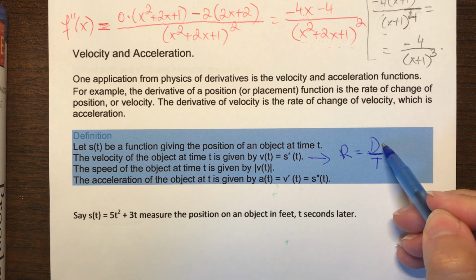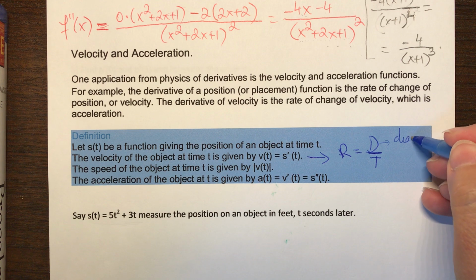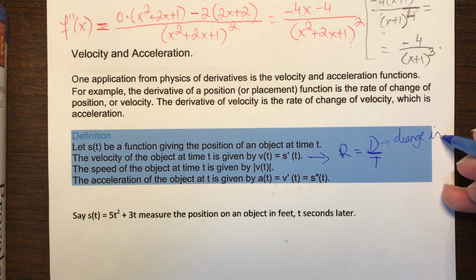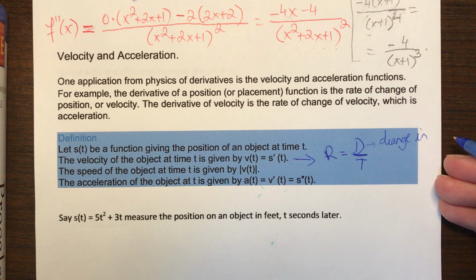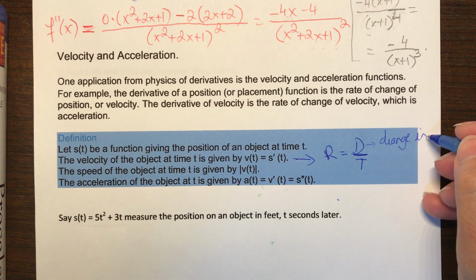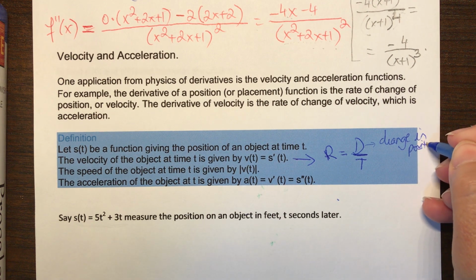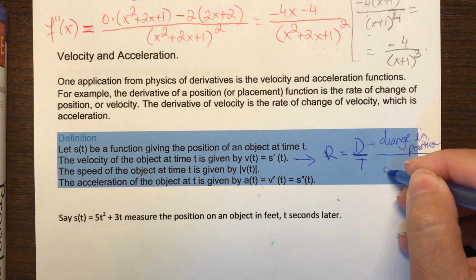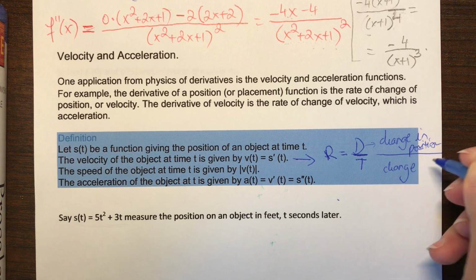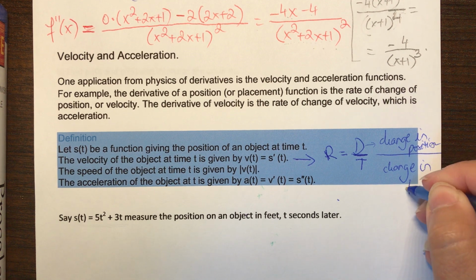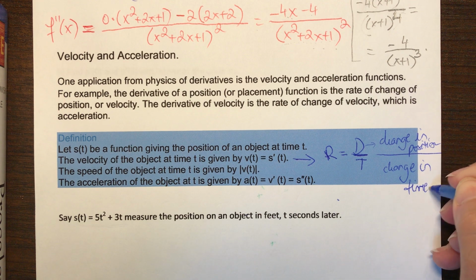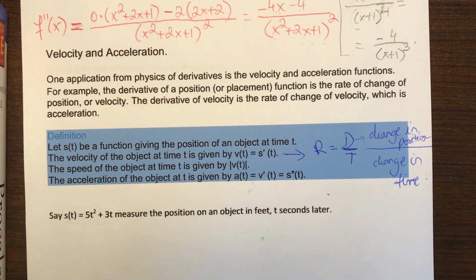So in other words, it's your change in position, right? So you went 5 miles, that's a change in position. You went from here to there. With respect to a change in time, it took you 5 minutes to get there, right? So you went from time 10:55 to 11 o'clock.